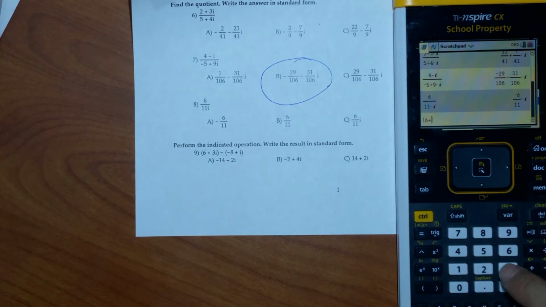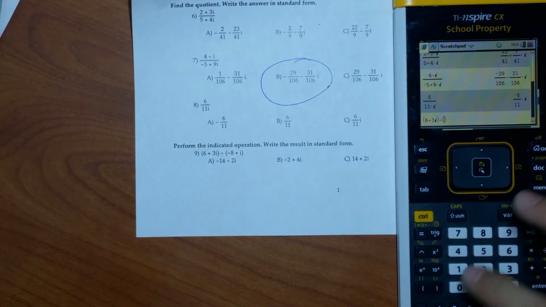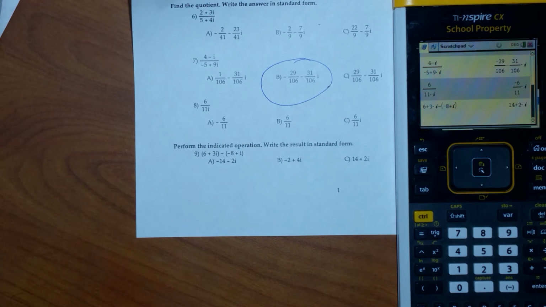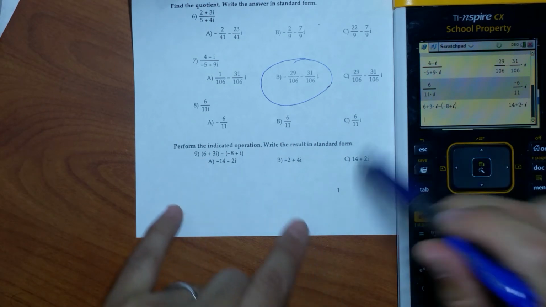6 plus 3i. Close. Minus sign. This is important. Minus sign. Open parentheses. Negative 8 plus i. That's C. Answer C.